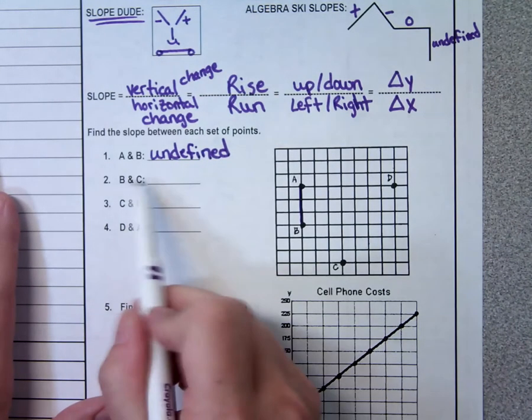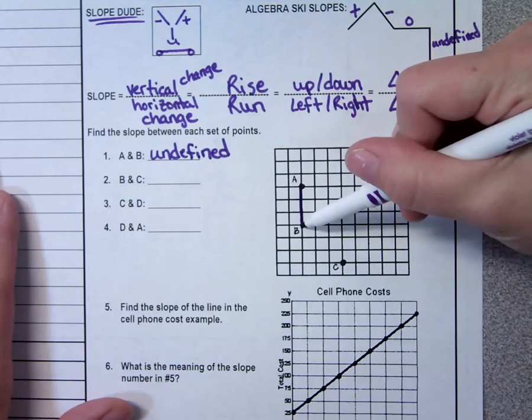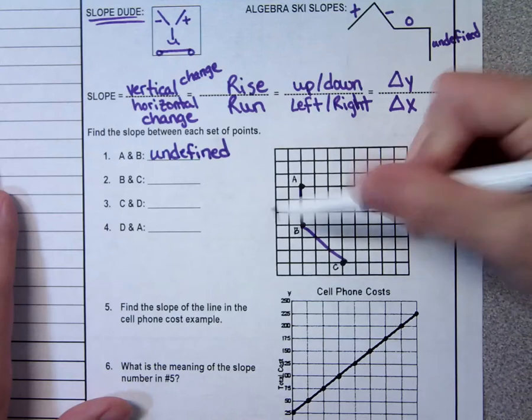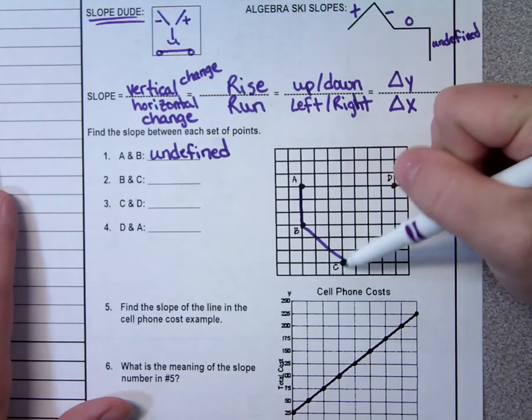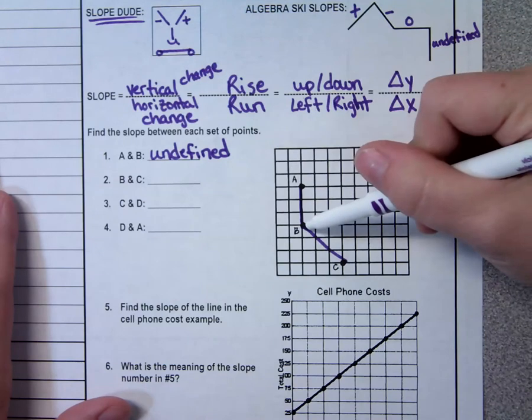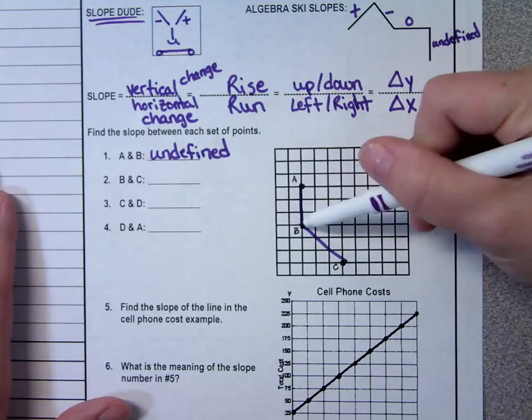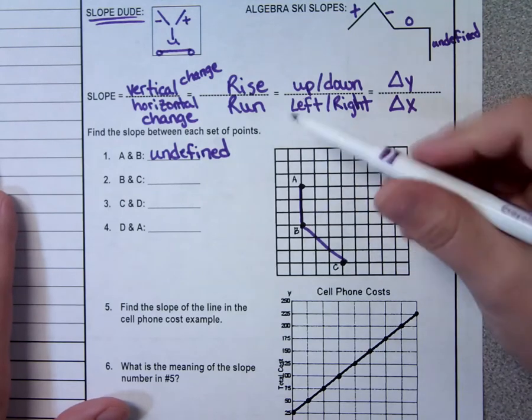Then it wants us to find the slope between B and C. One thing I really want you guys to do is count from left to right, just like how we read from left to right. If you're looking at a picture and asked to find the slope, let's count from left to right instead of right to left. That way we're all doing the same thing.